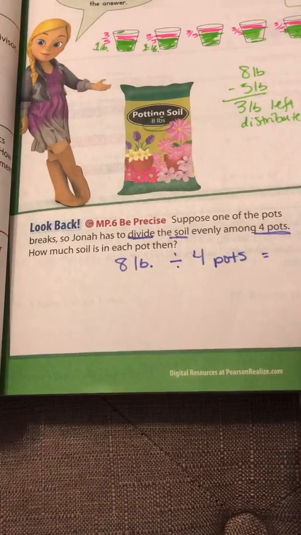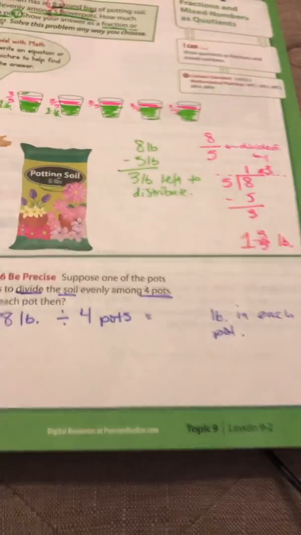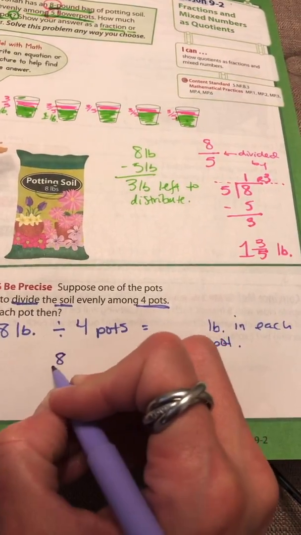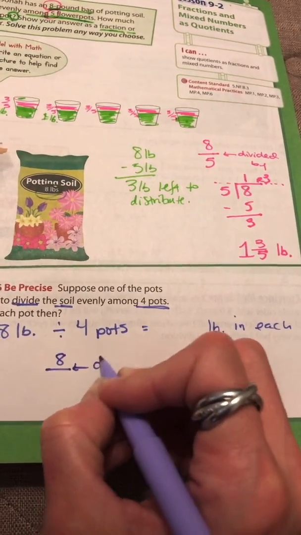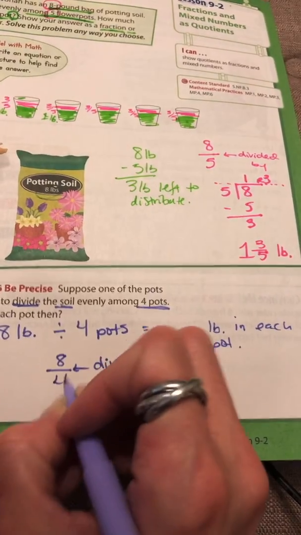All right, so I'm just doing my labeling there. Pounds in each pot, just like Ellie would do. She's the ultimate labeler. And Annie too, right? And Sarah, you guys, and Ruthie, you guys are the ultimate labelers.